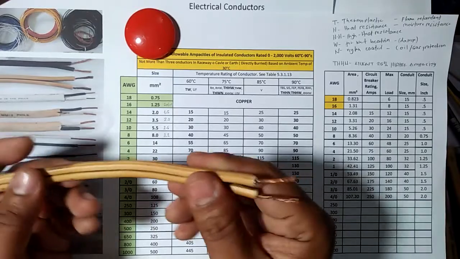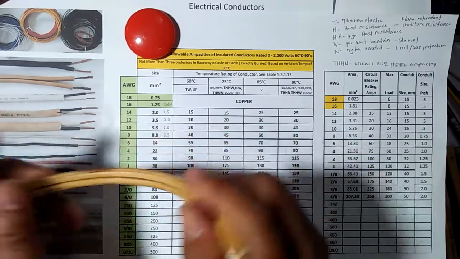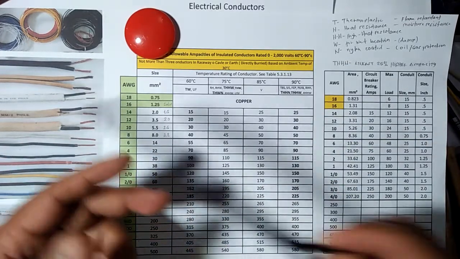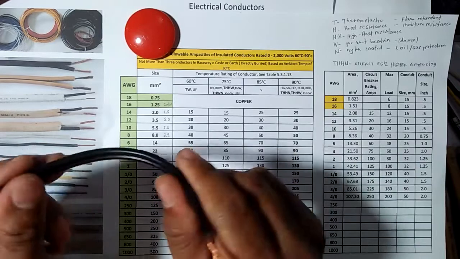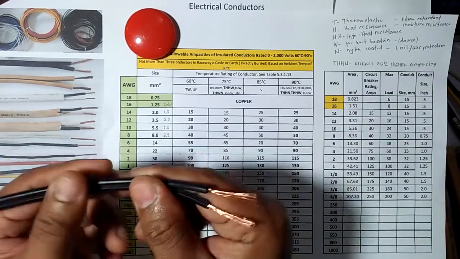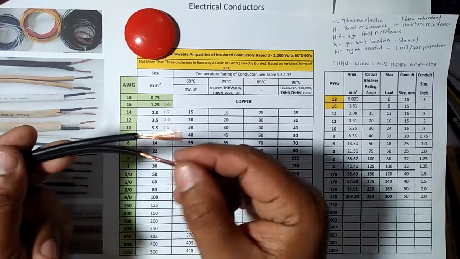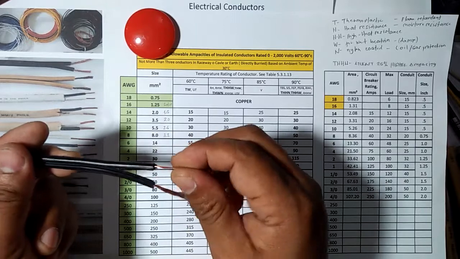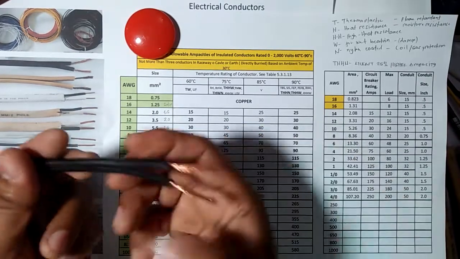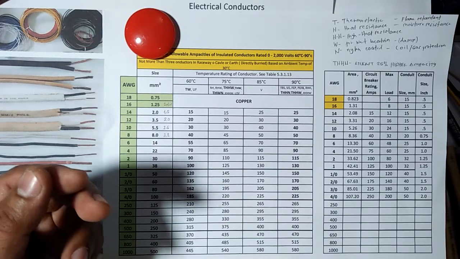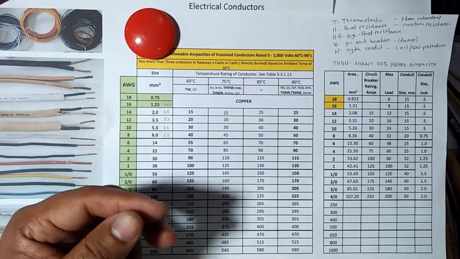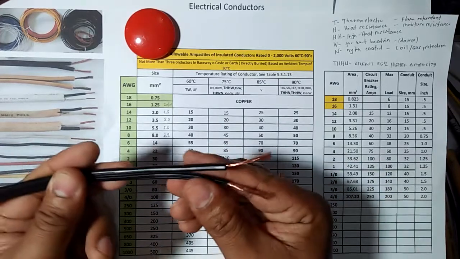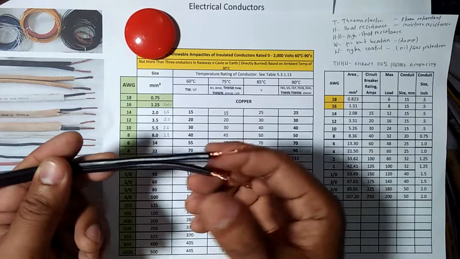So it is flexible. This smaller strand, more flexible. Yan. So ito. This is called flexible cord, flat cord. Small wires. If it is big wires, then it will be very hard. That's why these are not used for branch circuit. It is only used for general purpose, for lamp and for extensions.